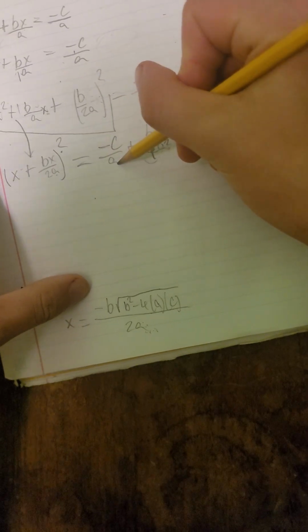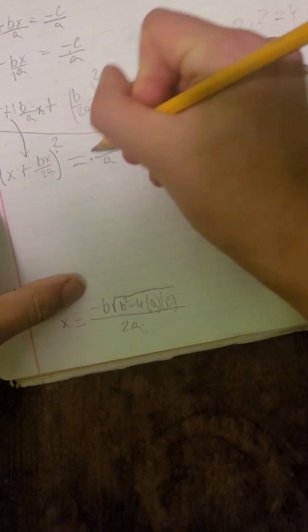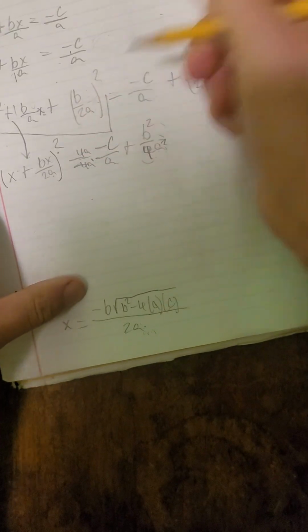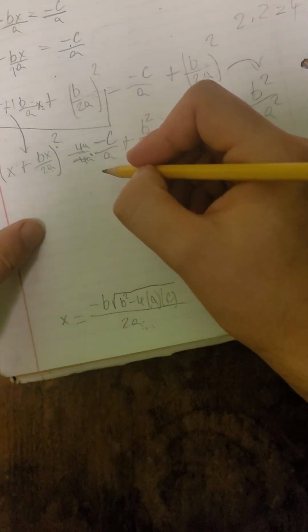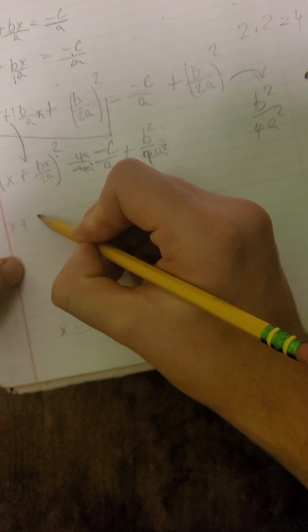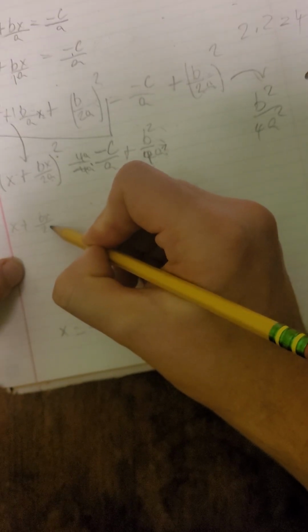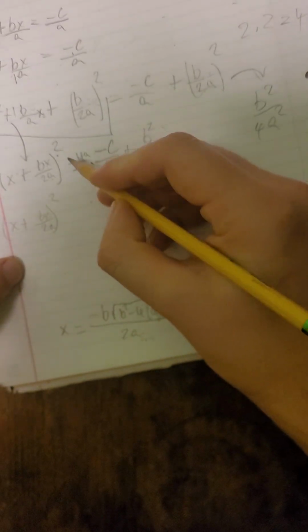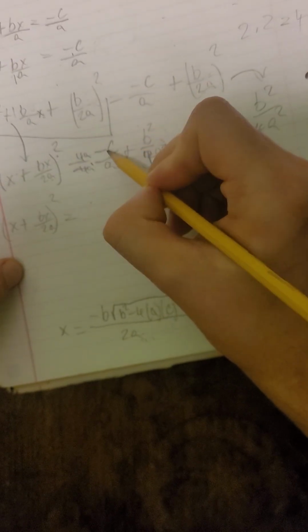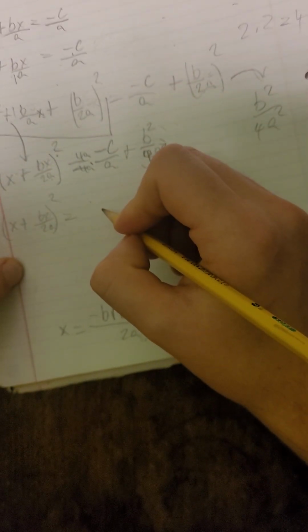So how do you get a to 4a squared? Well, you just multiply it by 4a divided by 4a. 4a divided by 4a is equal to 1, which is okay. You're not messing with the equation there. So that'd be x plus bx divided by 2a. Put that in there, equals, so what's 4a times negative c?